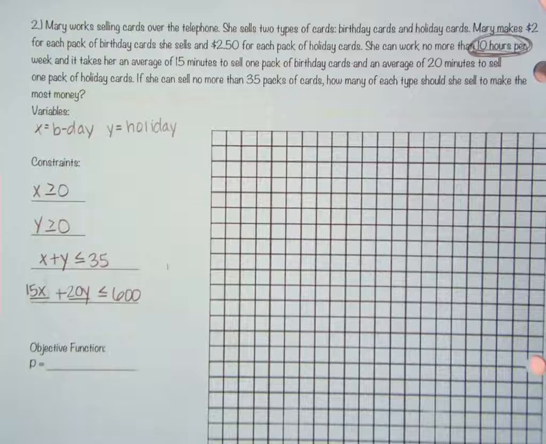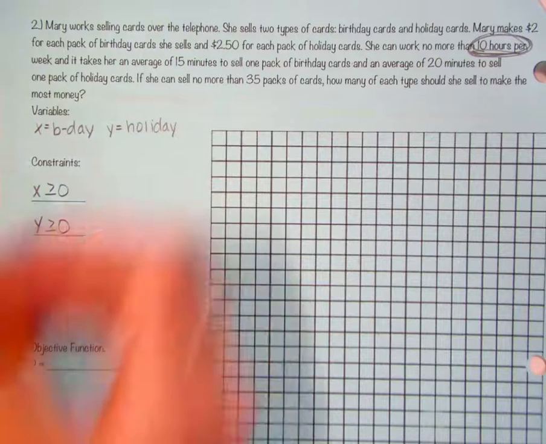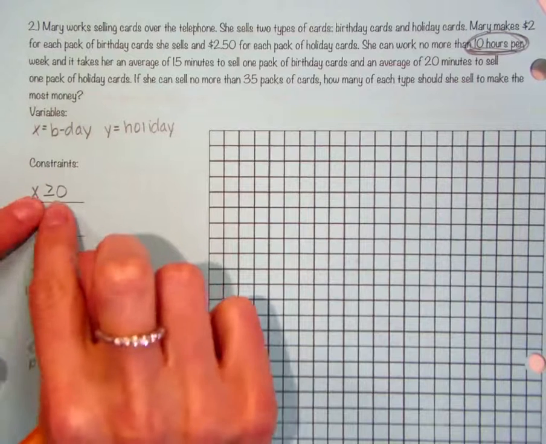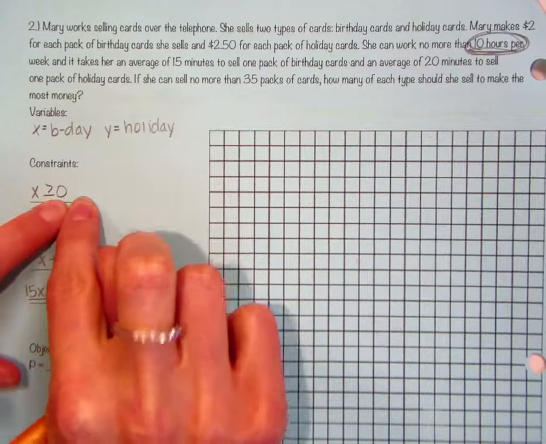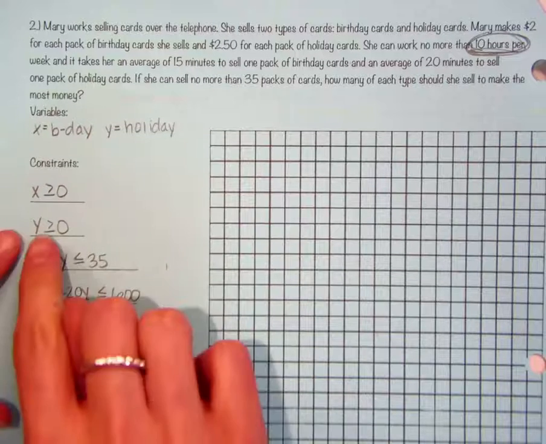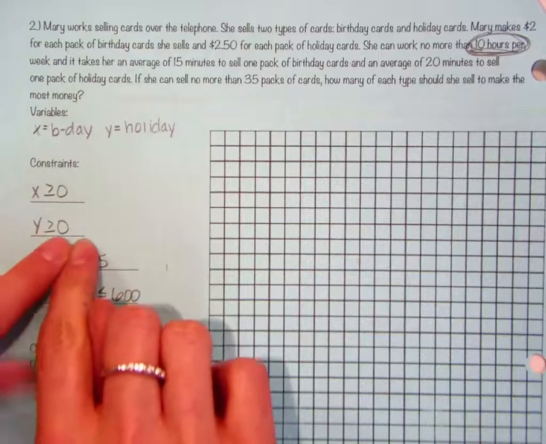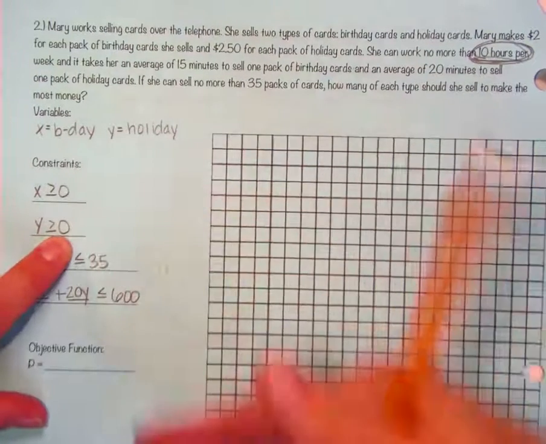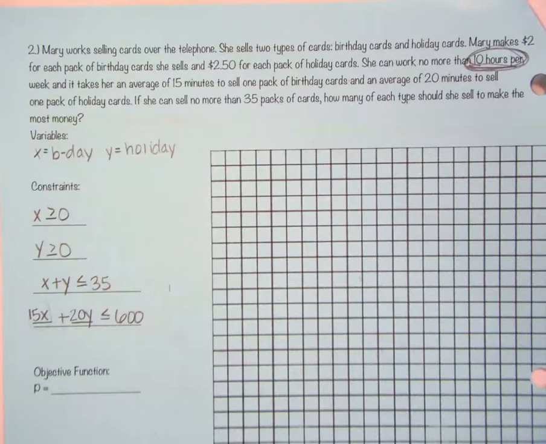Correct. So, for example, if I wrote in here that Mary has to sell at least 2 packs of birthday cards, that's a specific amount for one type of card. That would be X is greater than or equal to 2. If I said Mary cannot sell more than 5 packs of holiday cards, then I would say Y is less than or equal to 5. So I'd have some horizontal lines in there, but that's not the case in this one.